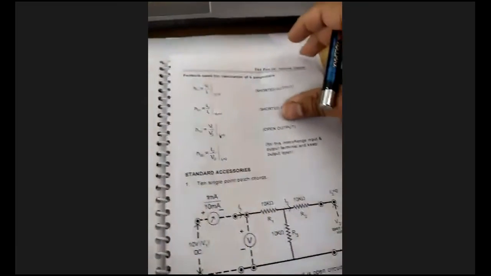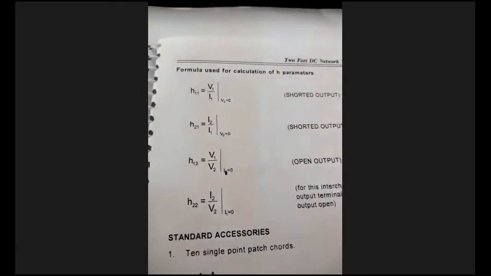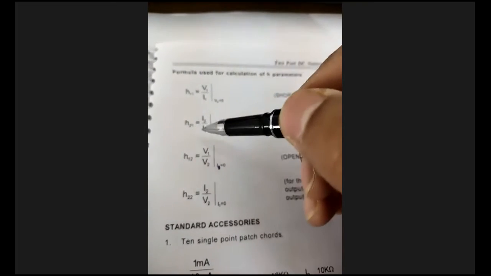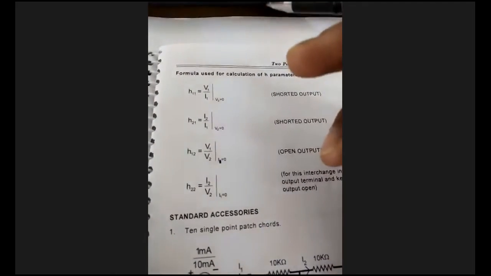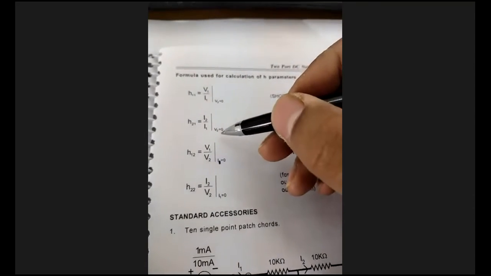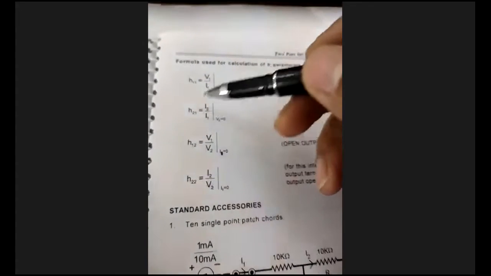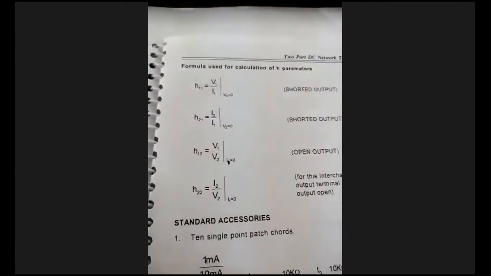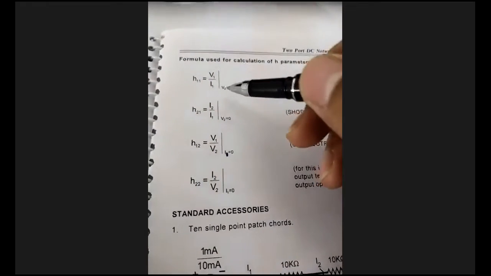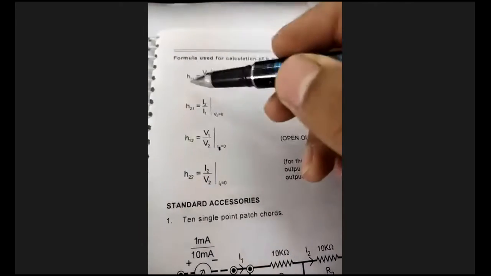So today we are going to perform the h parameter. First, we discuss some theory. In the h parameter, we must determine four values, that is h11, h21, h12, and h22. For determining these four values, we must satisfy two conditions. First, we must make V2 equal to 0, because when V2 is 0, only then can we get h11 and h21.